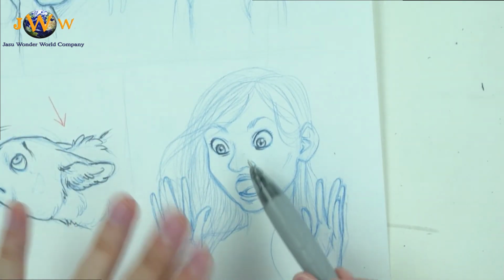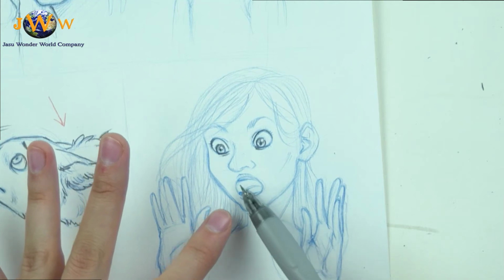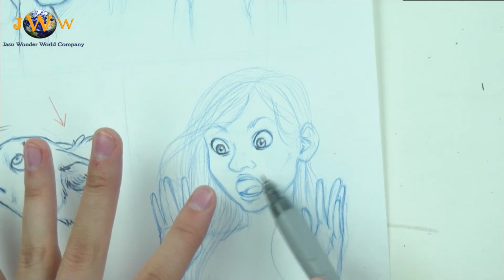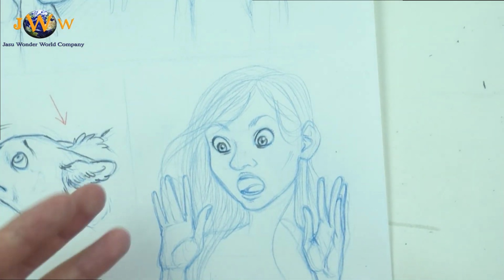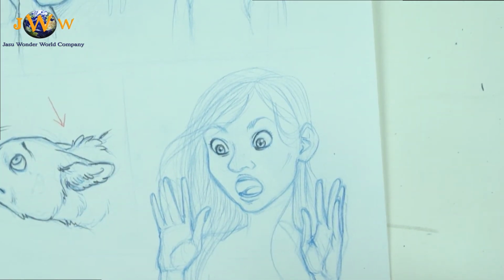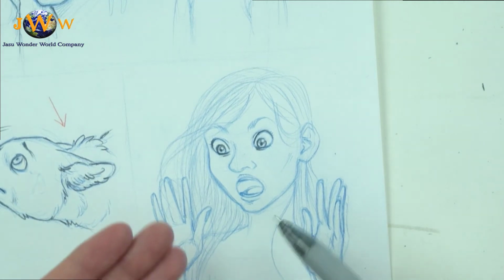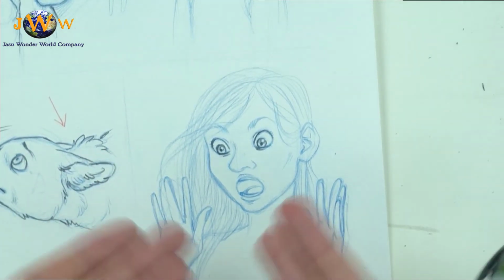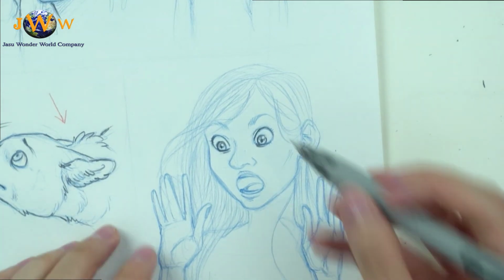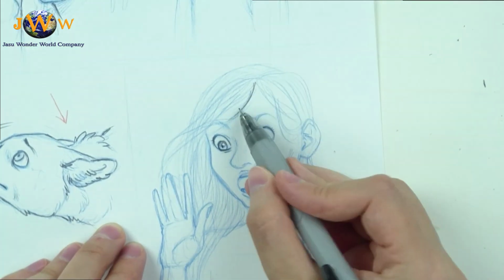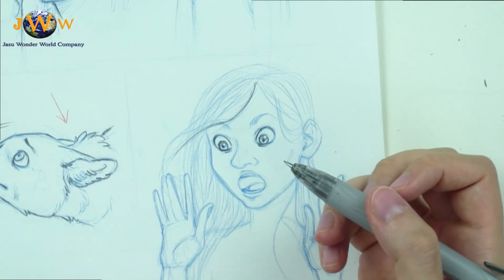If I now changed this mouth into a smiley mouth, the expression would be completely different. But now it's just a surprise, not a happy surprise, not as fearful either, really.